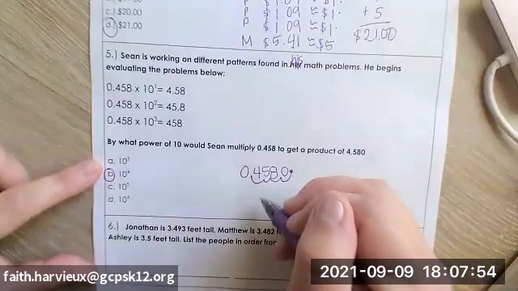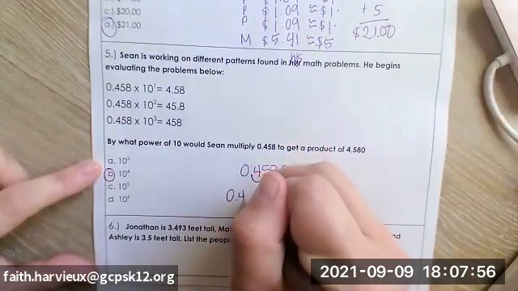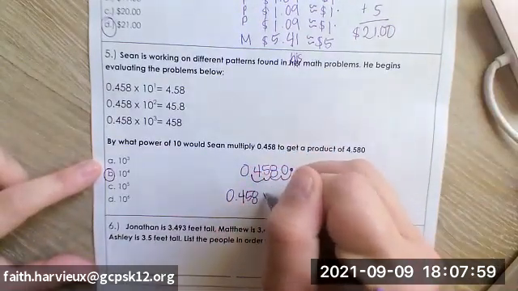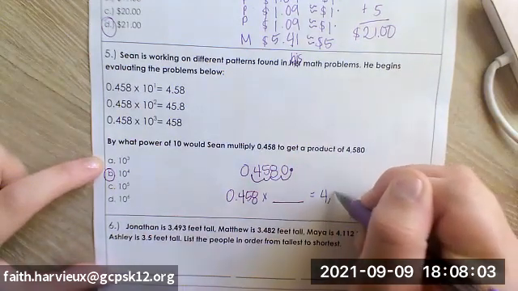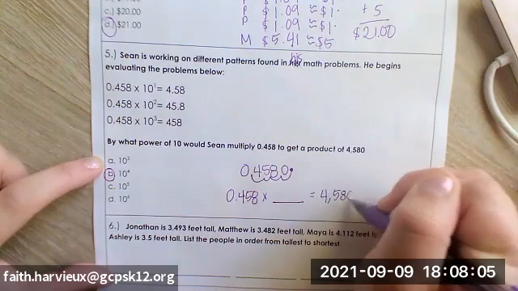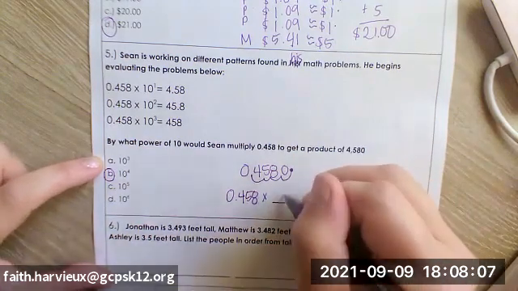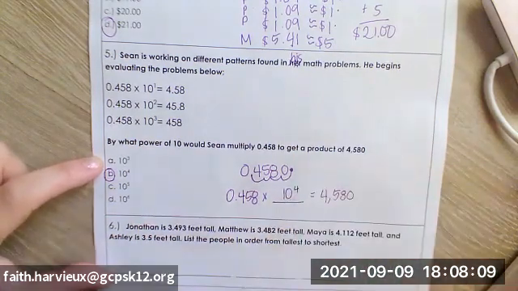So really what this question was asking was 458 thousandths times what equals 4,580. And we know that our answer is 10 to the power 4.